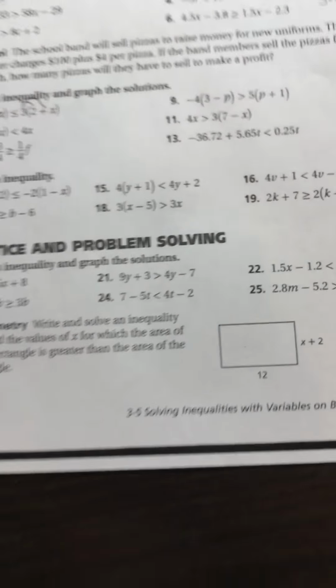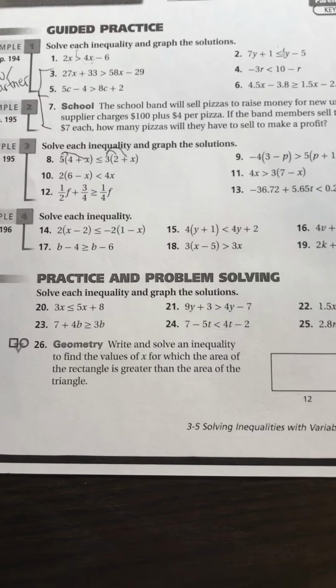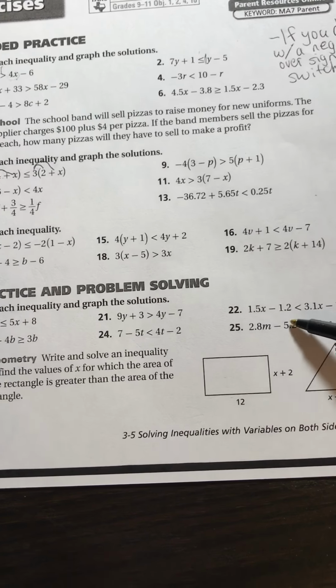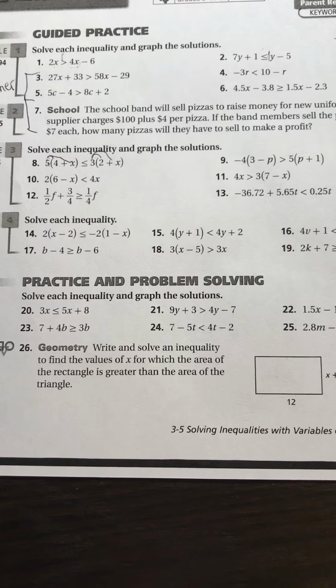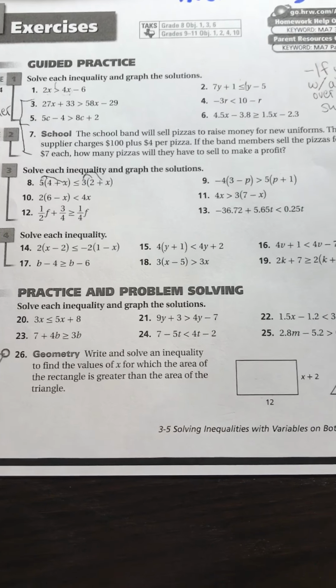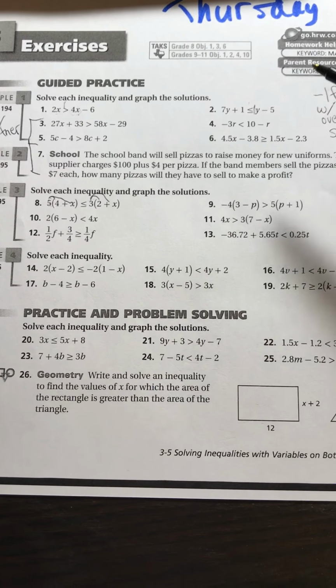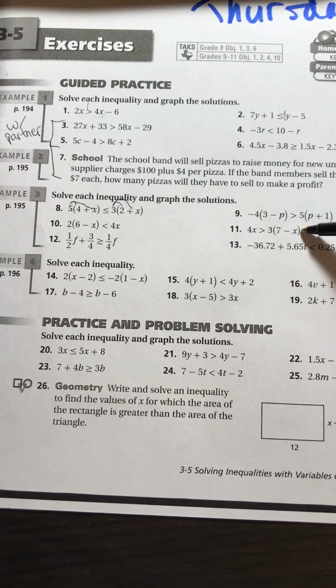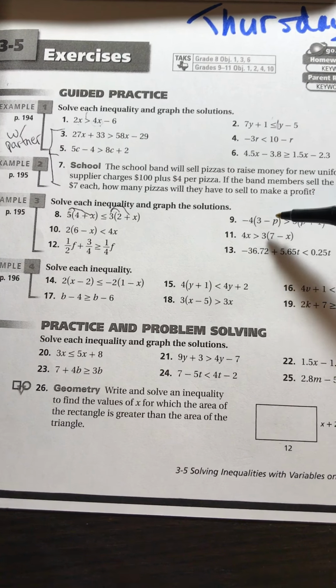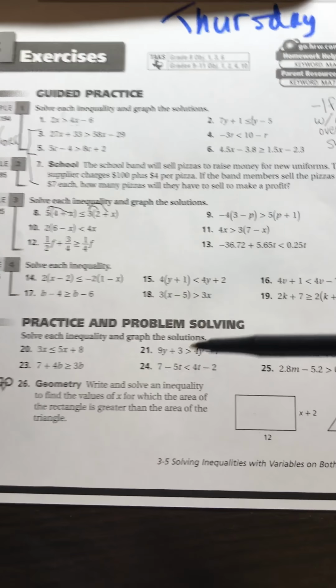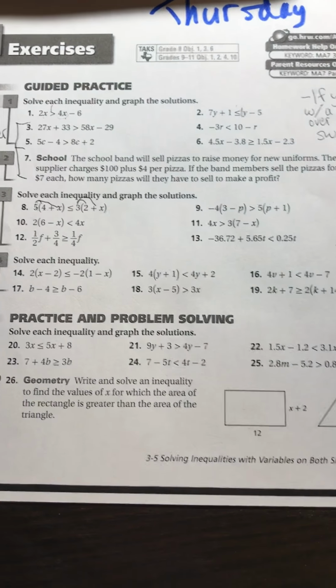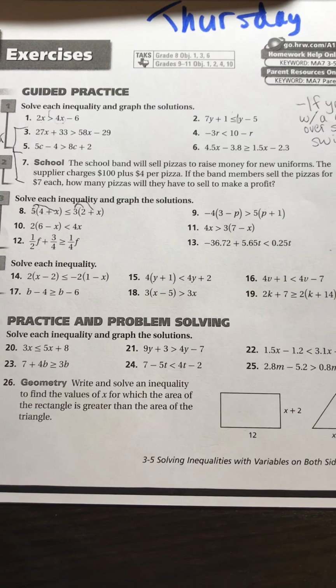So at this point, we're going to try completing numbers 9 through 25, either independently or with a partner. It will be up to your teacher at this point. And remember, if you see parentheses, as in problems 9, 10, and 11 in this set, it is the distributive property, so try distributing.